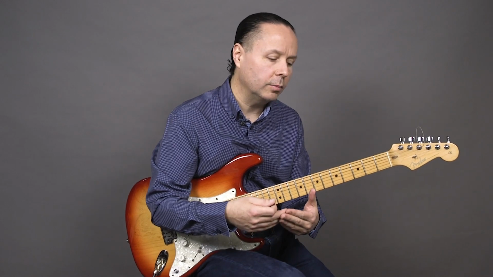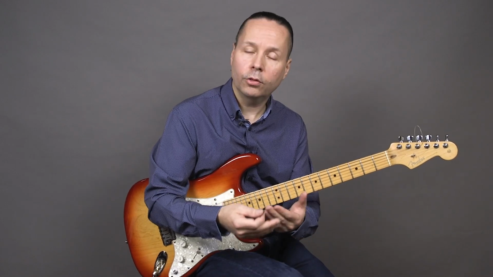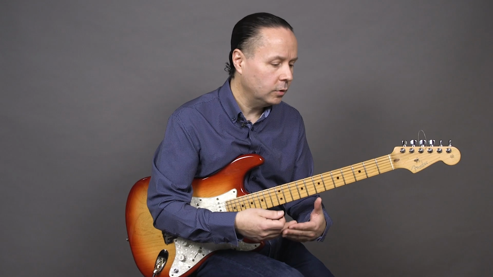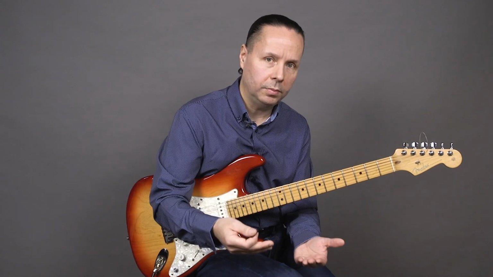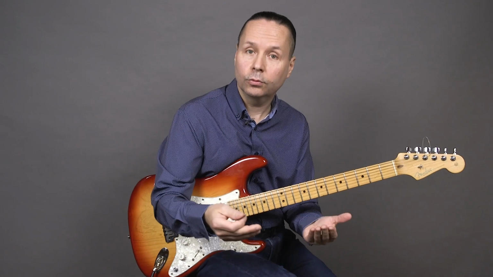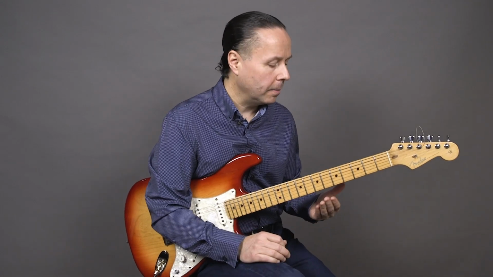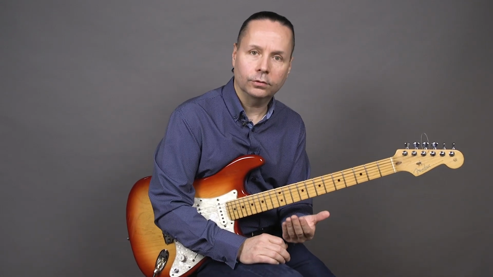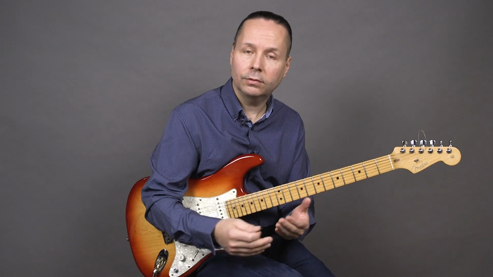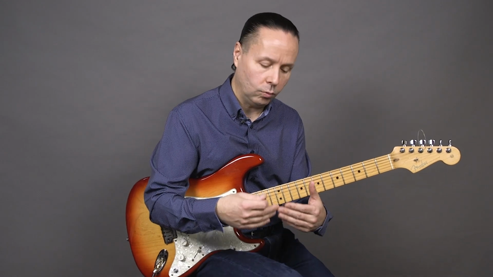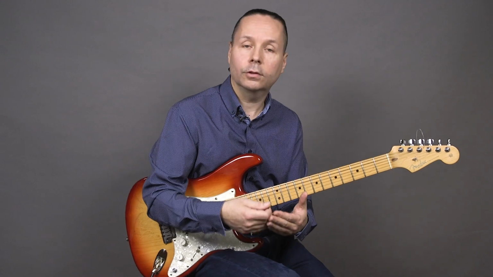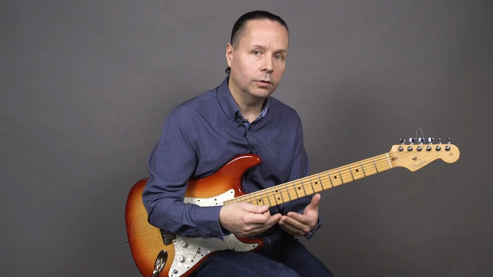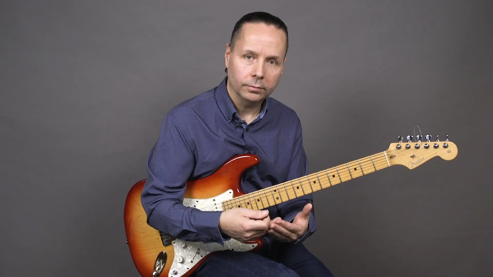So let me give you an example. If you have a G major triad, the root is G. Even if you had something more complex like a B diminished, the root is B. If you had an A minor, the root is A, okay? If something is a second string root triad, it just means that the letter name of the chord, which is the root, okay, is on the second string, okay? And if it's a third string root triad, it just means that the root is on the third string, okay?